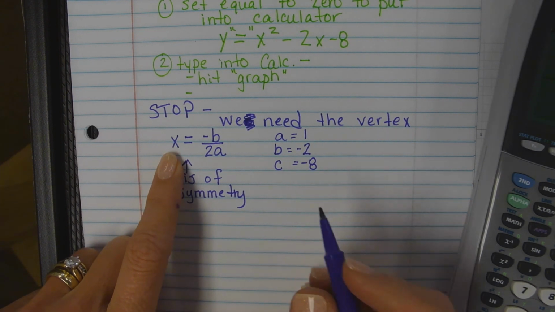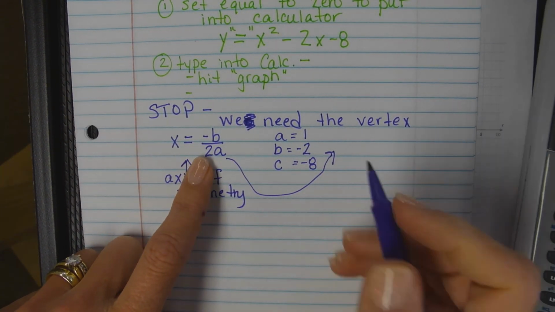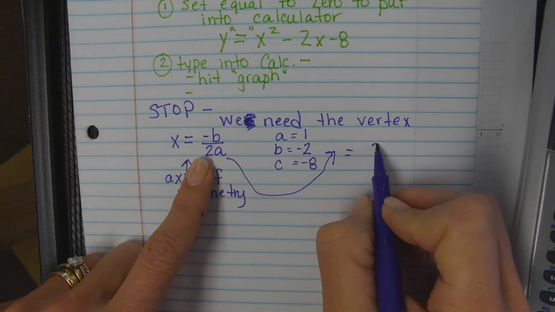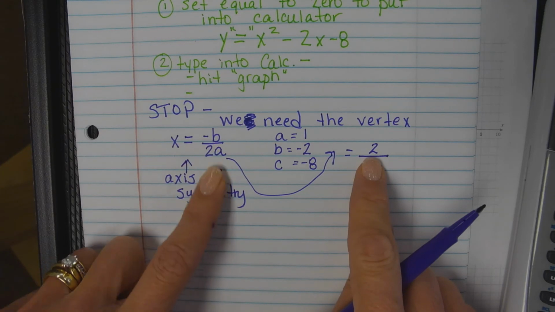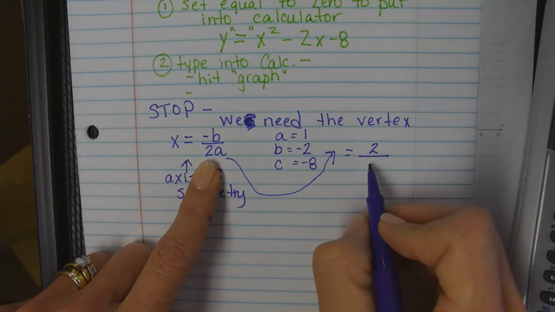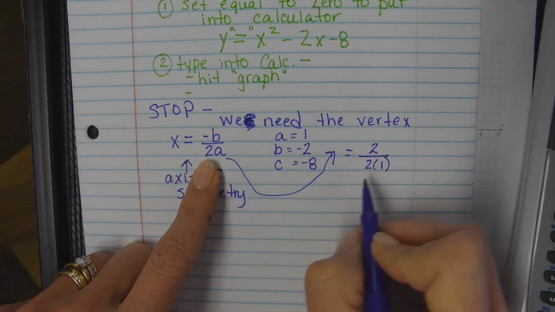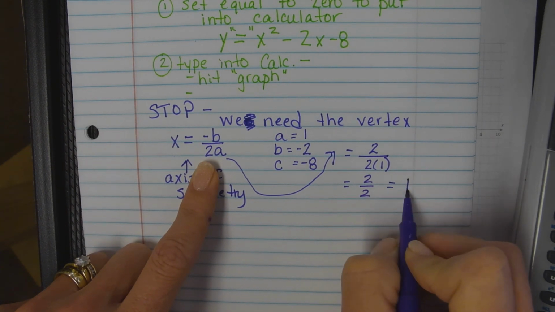All right, so let's do the math here real quick. Negative b over 2a is positive 2. The opposite of negative 2 is 2. 2 times a, 2 times 1. So all we're dealing with is 2 over 2, which is simply what? 1.